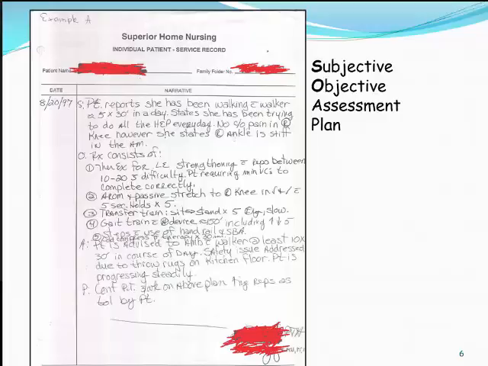Now let's break down this acronym. First, we'll look at the subjective section. This section contains what the patient or family member describes, and it's basically the patient history. So for example, the therapist will question the patient on where their pain is, have they had pain before, etc., and all this information is contained within the subjective section.